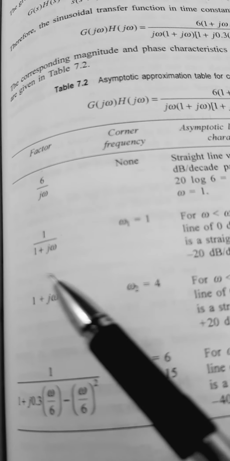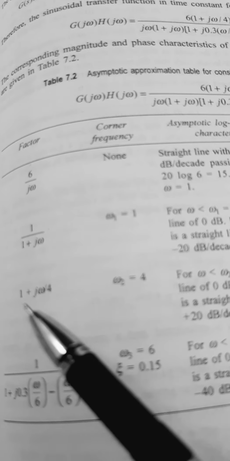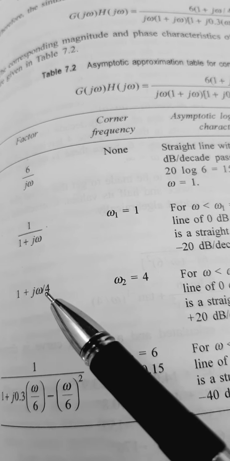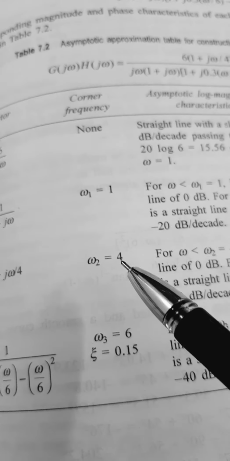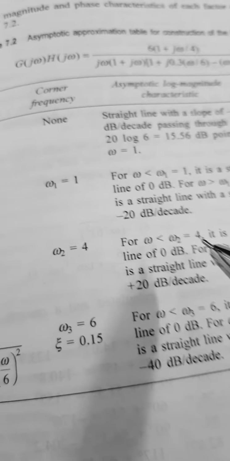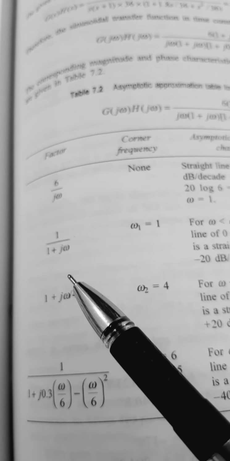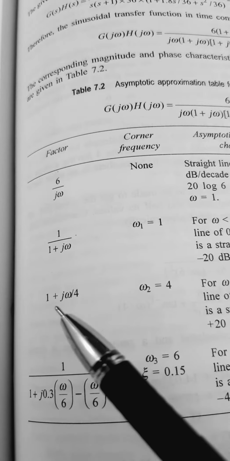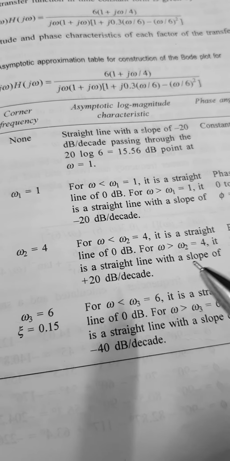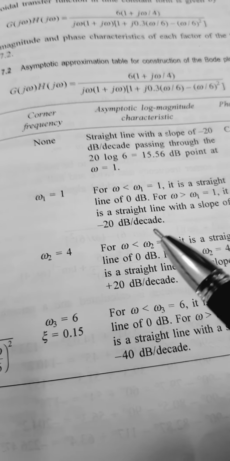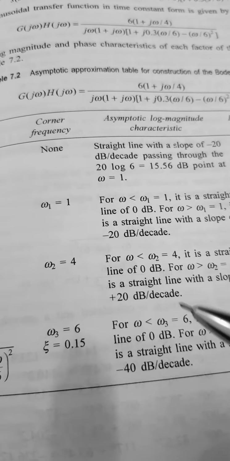Now when you are taking this 1 plus j omega by 4, the corner frequency is 4. Till 4 it is a 0 form, so till 4 it is a straight line of 0 dB, and when omega is greater than omega 2, that means 4, it is a straight line with a slope of plus 20 dB per decade.